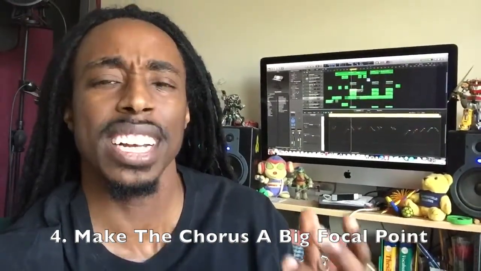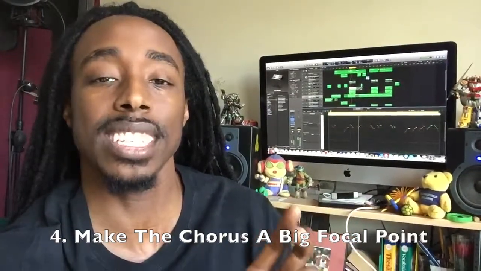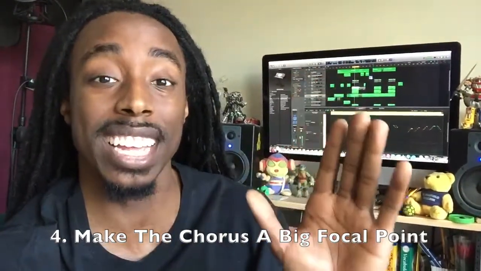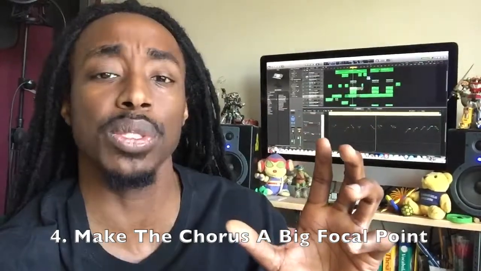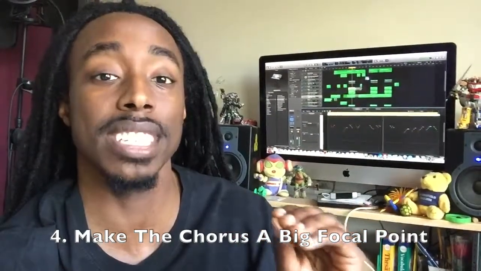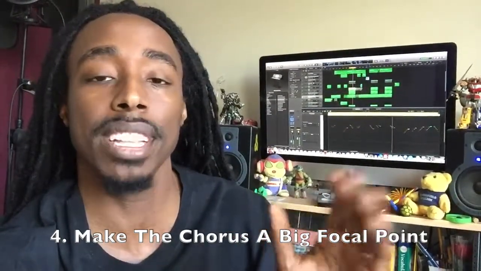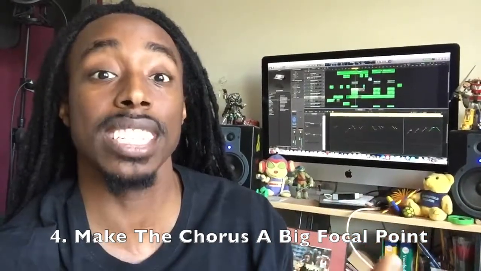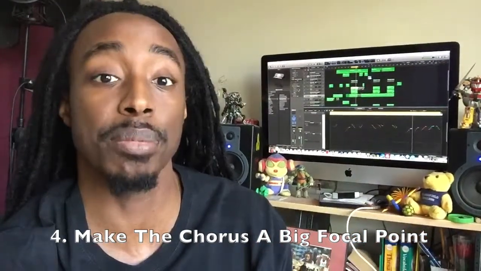The intro, the verse, the pre-chorus, and this chorus is now a focal point of the song, meaning when you get here, it's a big experience, and that's what you create in the track, the way the instruments sound, even the melody choice, the chord progressions, like it sounds like it's a big and important part of the song.